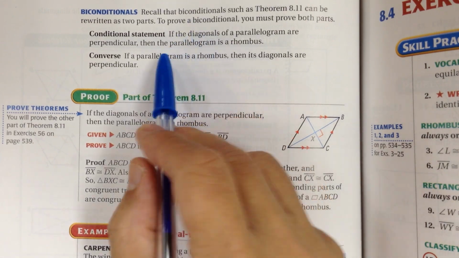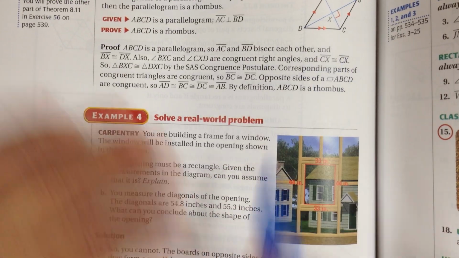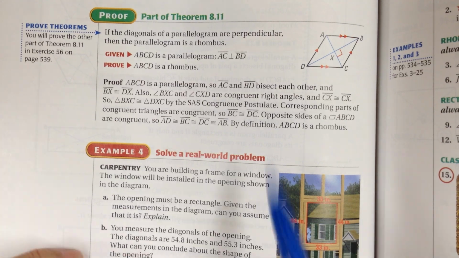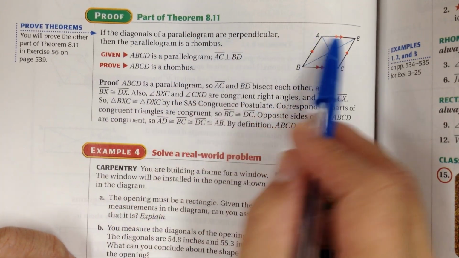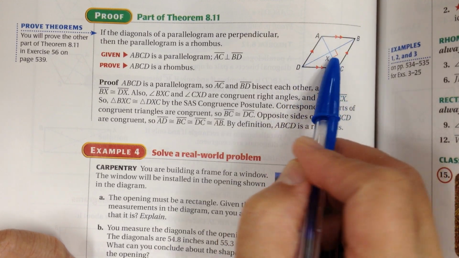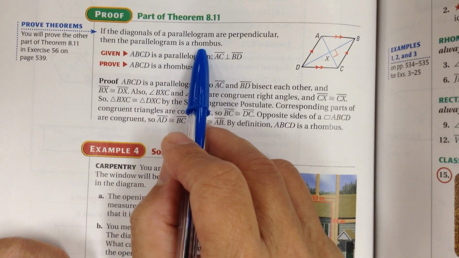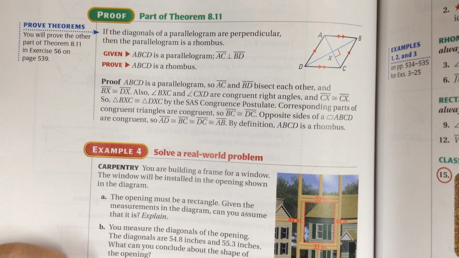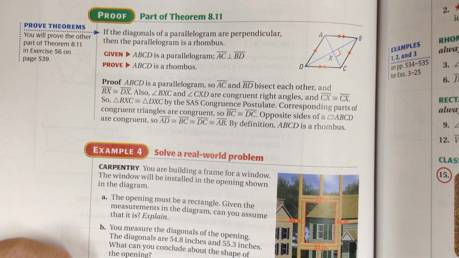So again, biconditional means that both conditions will be true. Now to prove this one over here: if the diagonals of a parallelogram are perpendicular, then the parallelogram is a rhombus. To prove that it's a rhombus, remember, a rhombus has all four sides congruent, right? So you have to work thinking backward.